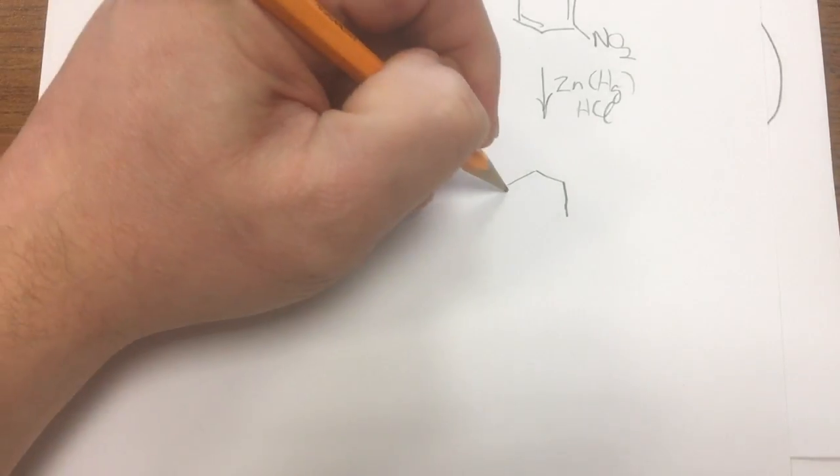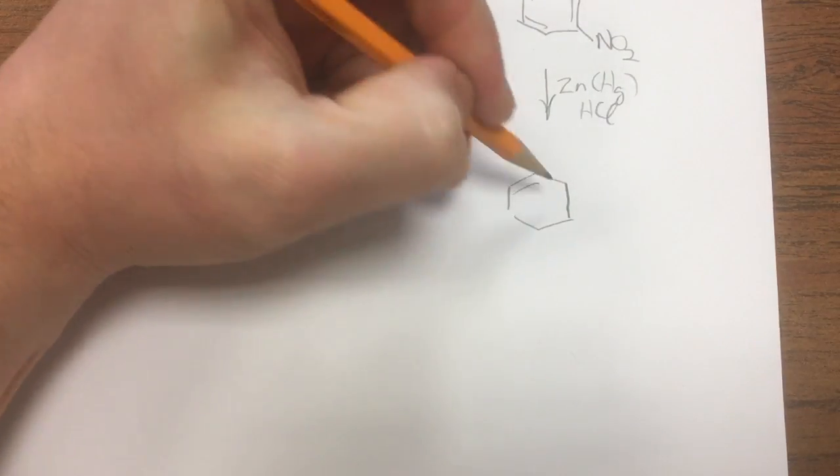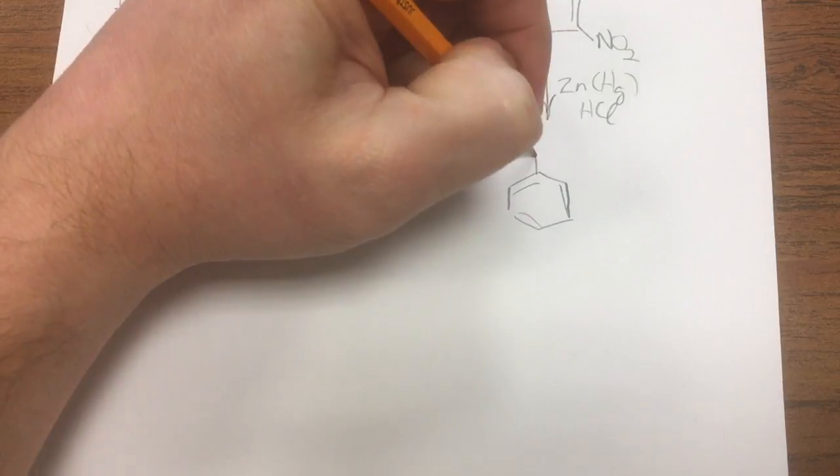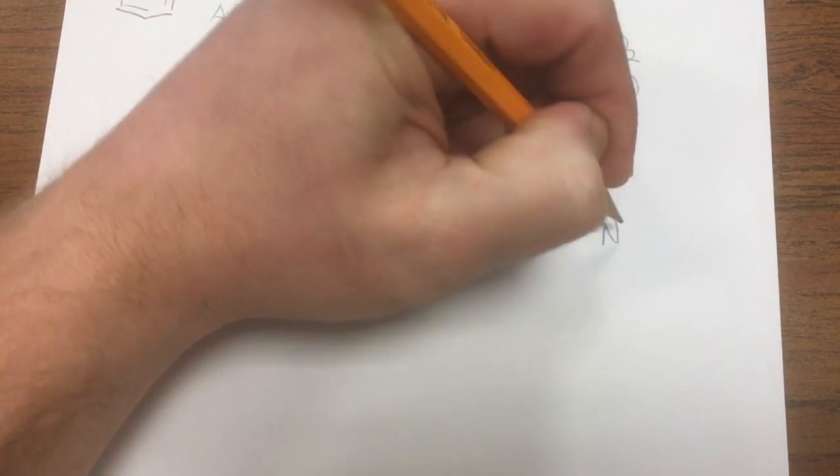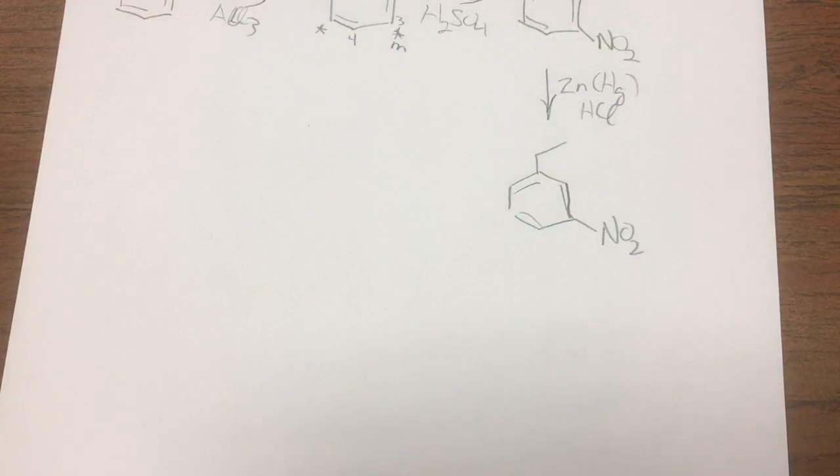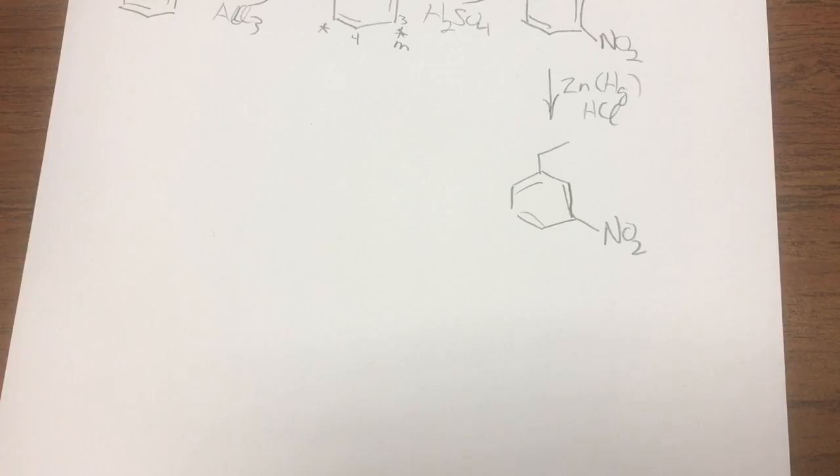Okay. And we get that. Now we didn't have to go through all that process to put that on there, but that's one route of doing it.